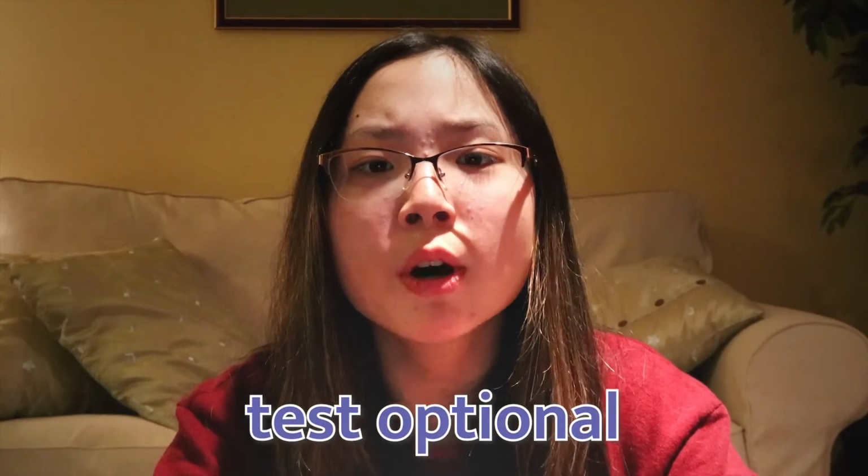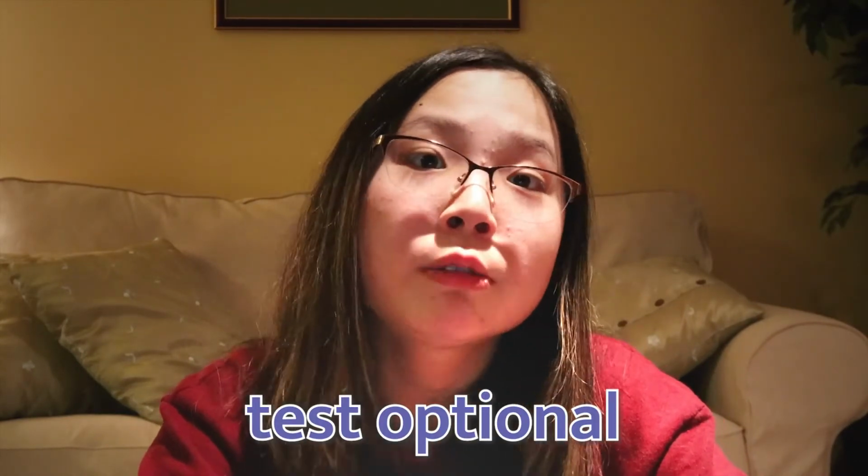Now, when applying, make sure to research heavily for each of these schools. While GPA and test scores may be a factor they are looking for, many schools today are test optional. So what is test optional, and is it really optional? Yes, it is! Schools that state that they are test optional do not penalize students who do not submit their SAT or ACT scores. This allows for a more holistic admission.